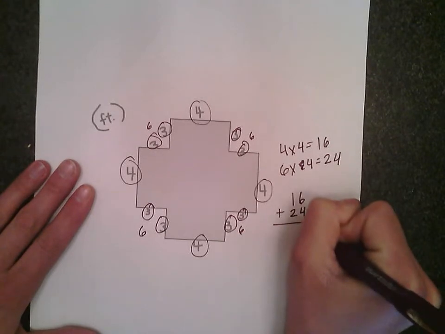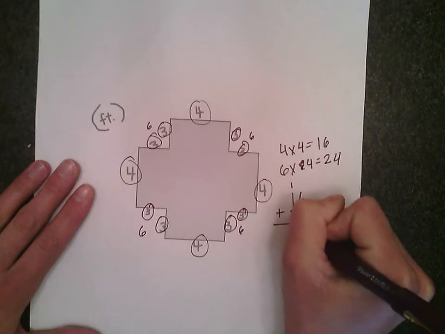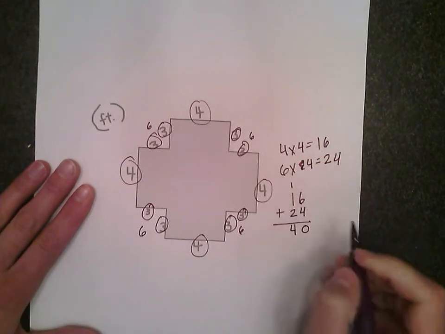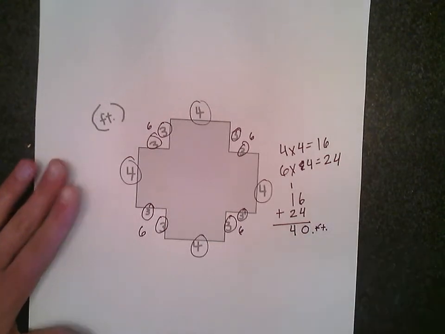So all we would have to do is add up those side lengths. 16 plus 24. 6 plus 4 is 10. And that would be 1 plus 1 is 2. 2 plus 2 is 4. 40 feet. Now, I guess that period didn't need to be there.